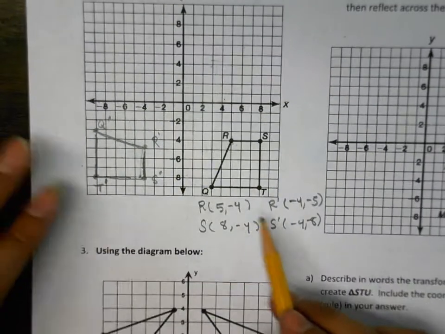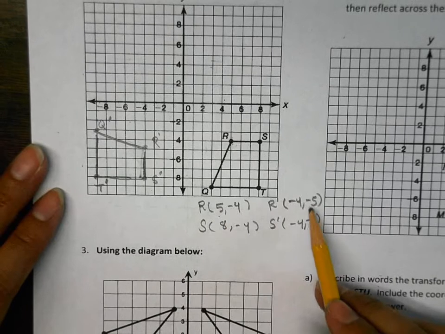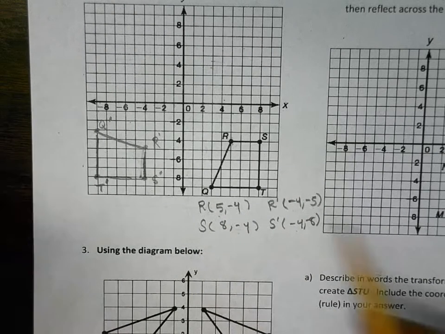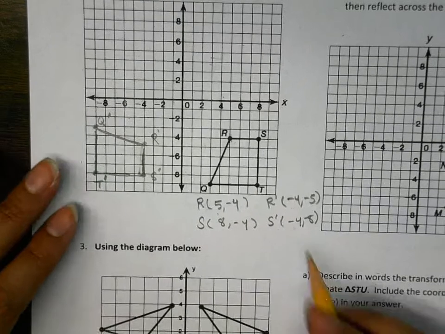Okay, so 5 to -5. Now the -4 stayed negative, yes or no? And did they switch spots? Yeah, you just switch spots.